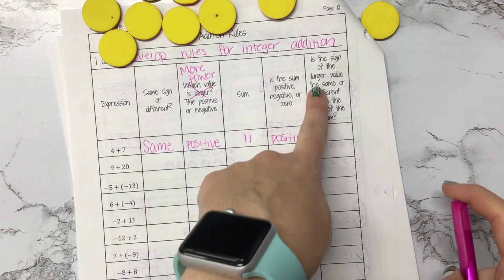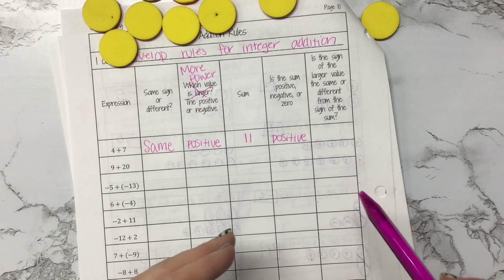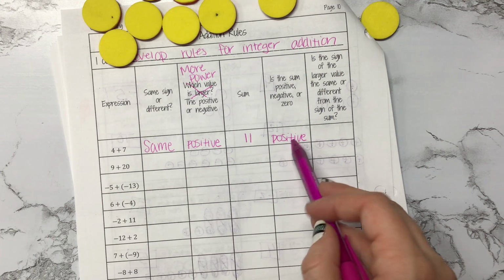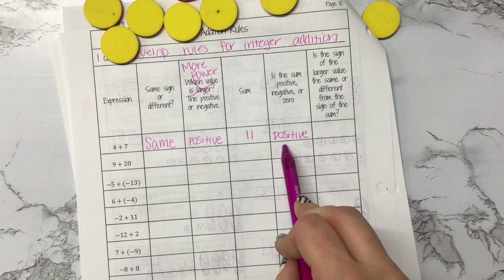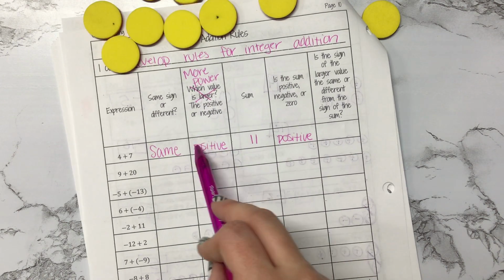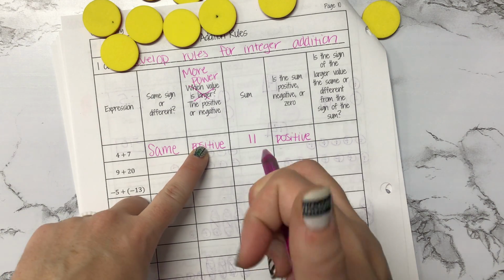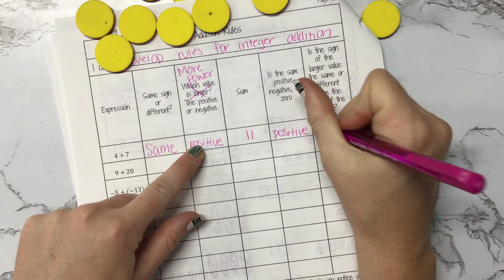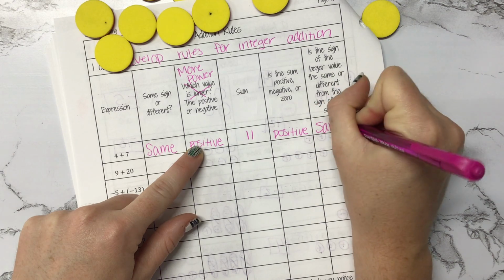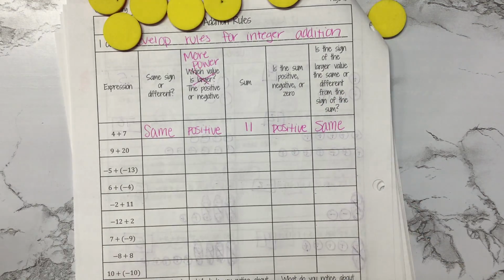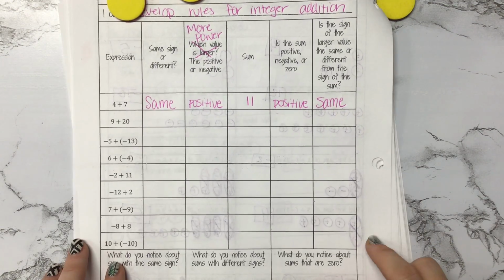And then this last one, you're comparing the sign of the sum to the sign that has more power. So positives have more power, the sum was positive, so that stayed the same. All right, one more example.